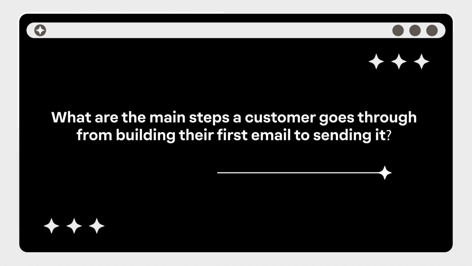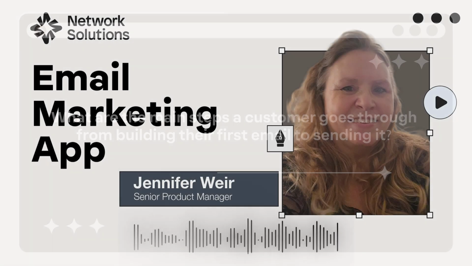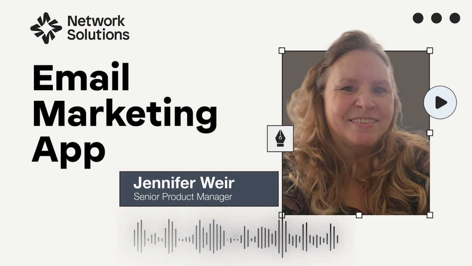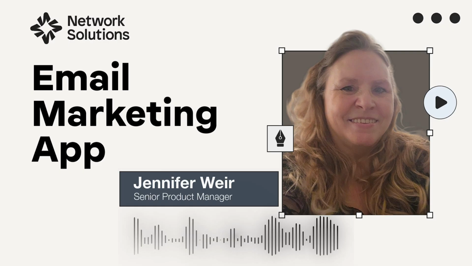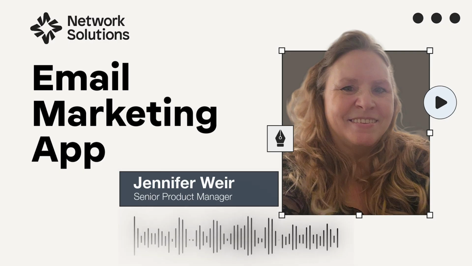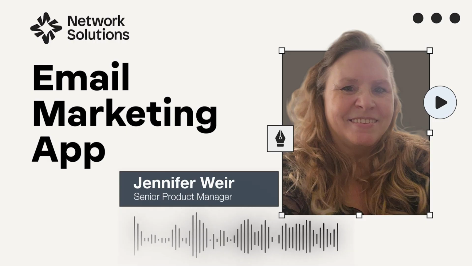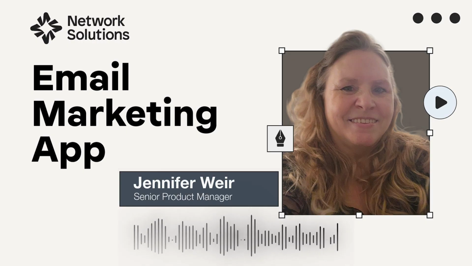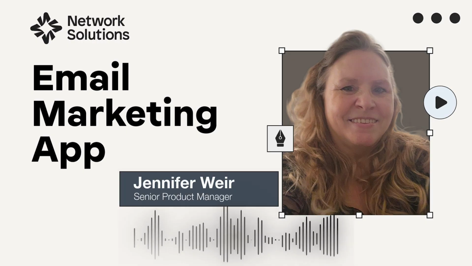They would come into the app, click on Create Campaign, then choose either a template to start from or choose a blank template to begin and create your own. It opens up a campaign builder editor. And within that editor, they can change out pictures, they can change out fonts and colors, they can add their own text, whatever they want to do to make that email reflect their brand.